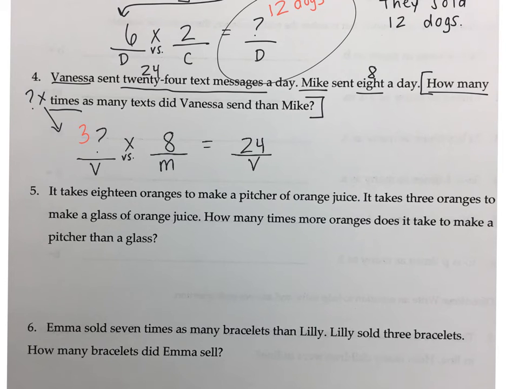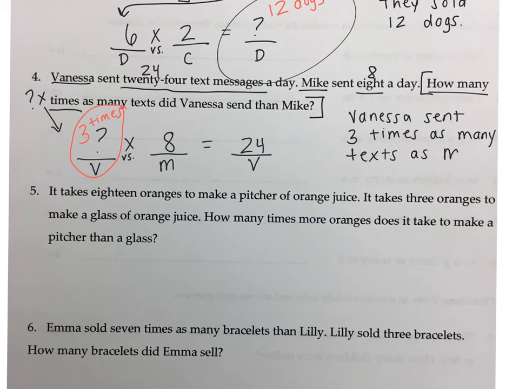3 what? Now check your question. How many times as many? So my answer is 3 times. Circle it. And I need a complete sentence answer. I'm going to say Vanessa sent 3 times as many texts as Mike. Check and make sure it's reasonable. 3 times makes sense.